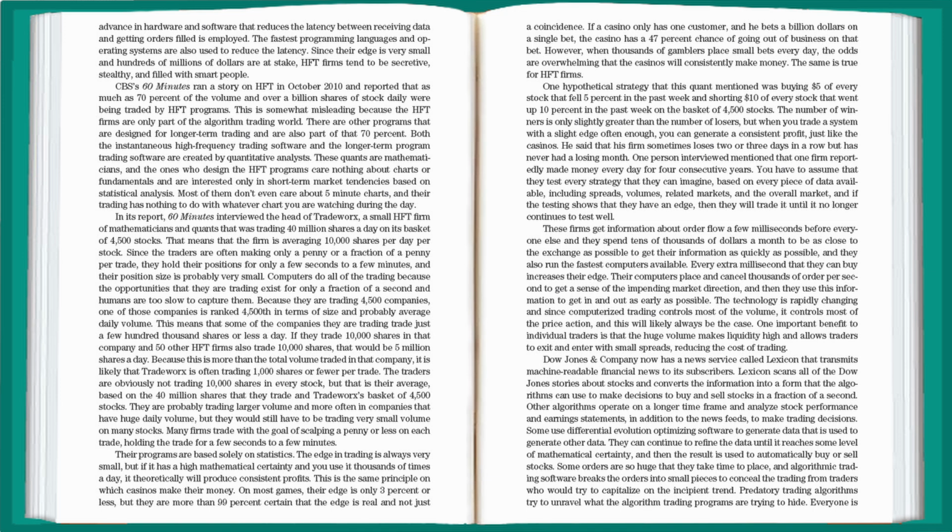One hypothetical strategy that this quant mentioned was buying $5 of every stock that fell 5% in the past week and shorting $10 of every stock that went up 10% in the past week on the basket of 4,500 stocks. The number of winners is only slightly greater than the number of losers. But when you trade a system with a slight edge often enough, you can generate a consistent profit, just like the casinos. He said that his firm sometimes loses 2 or 3 days in a row, but has never had a losing month. One person interviewed mentioned that one firm reportedly made money every day for 4 consecutive years. You have to assume that they test every strategy that they can imagine based on every piece of data available.